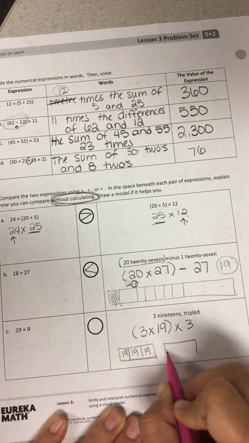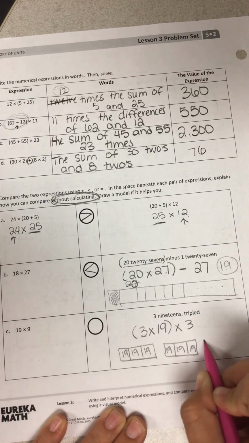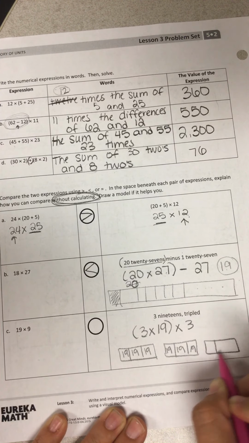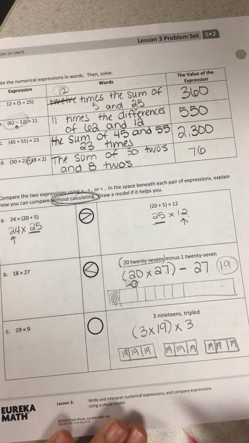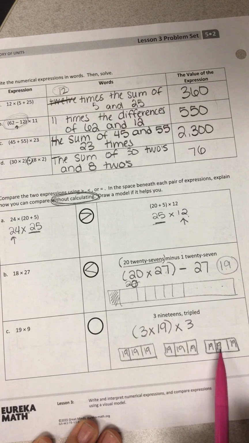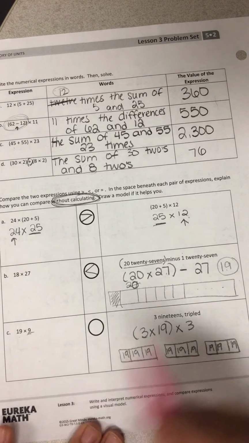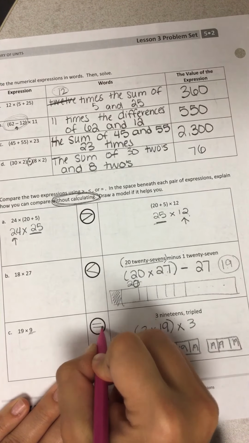Here's 3 19s. And here's 3 19s. Sorry. How many 19s do I have here? 1, 2, 3, 4, 5, 6, 7, 8, 9. How many 19s do I have over here? 9. That one is going to be equal.